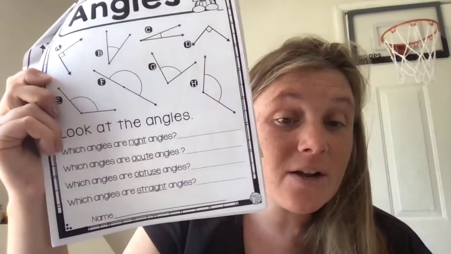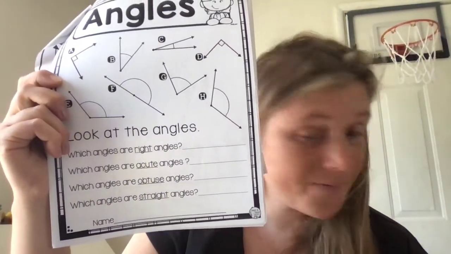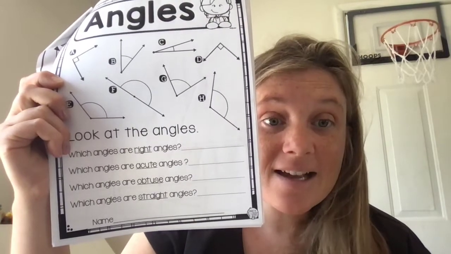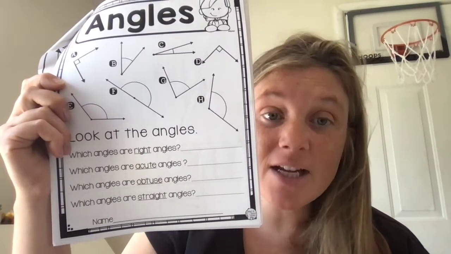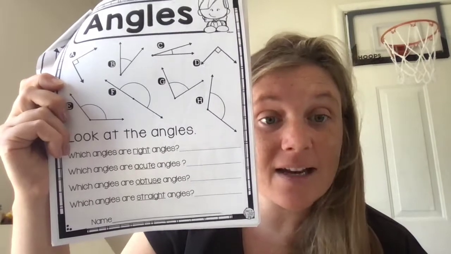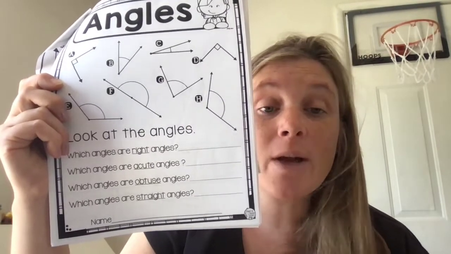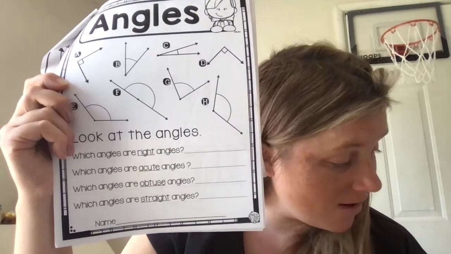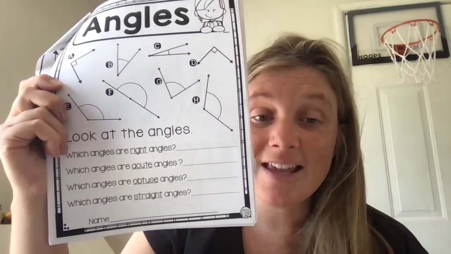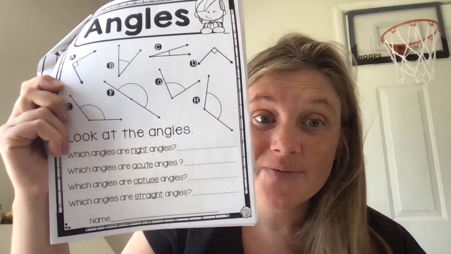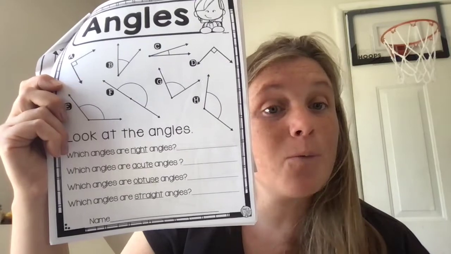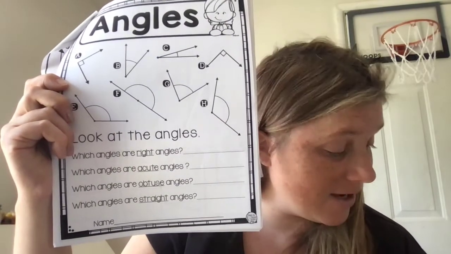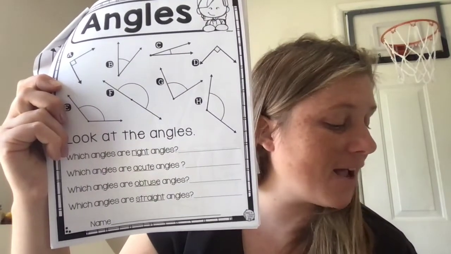Which angles are acute angles? B, C, and G, because they were less than 90 degrees. Which angles are obtuse angles? E and H. And which angles are straight angles? F, right? F is the straight angle. Let's turn the page.